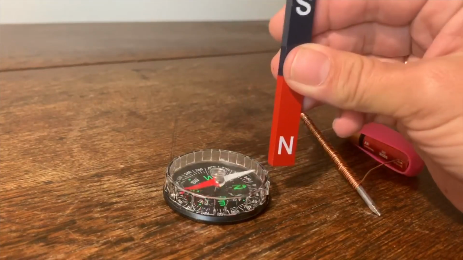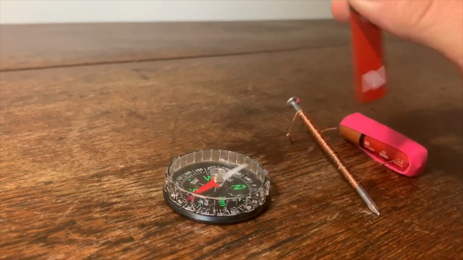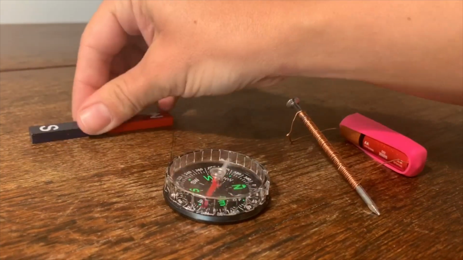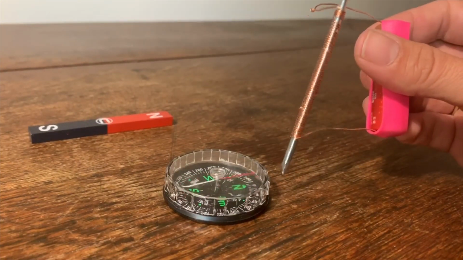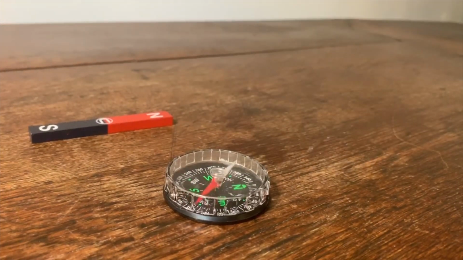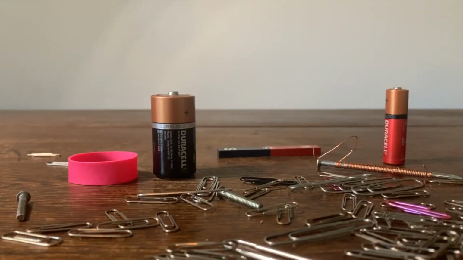Instruct the class to test the poles of the bar magnet using the compass. Now have the students test the compass on the electromagnet. Does the electromagnet have poles like the bar magnet? Yes! This lesson plan was created by me, Matthew Duhadway.